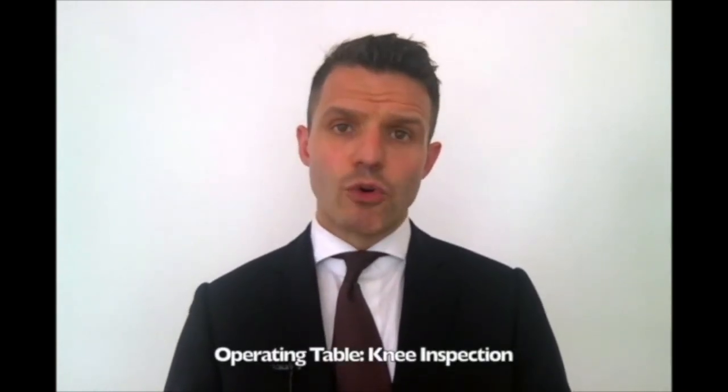Once this has been performed, the next stage is to thoroughly inspect the inside of the knee using keyhole surgery. Two very small, approximately 1 centimeter incisions will be made on either side of the kneecap, and a thorough examination of the entire contents of the knee will be performed. And this includes, of course, the cartilage surface of the knee, the menisci, which, as you know, are the shock absorbers inside the knee, as well as the lining of the joint. Any problems that are identified at this stage will then be rectified with stitching or resection.